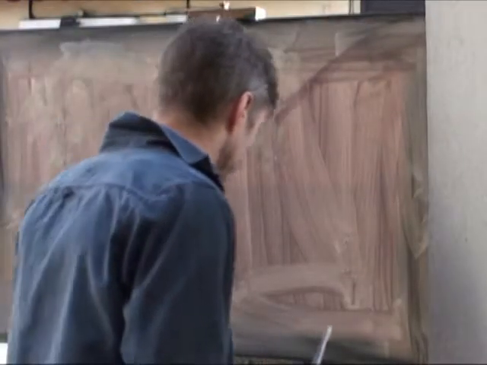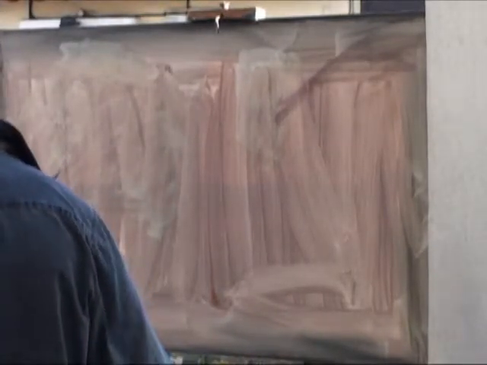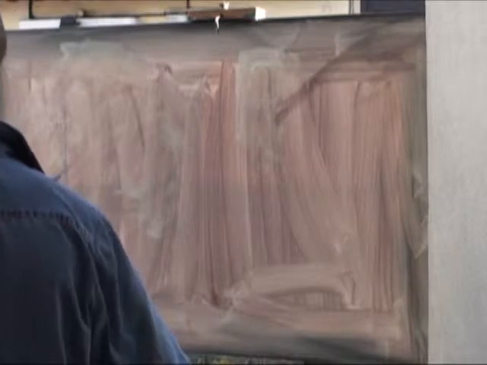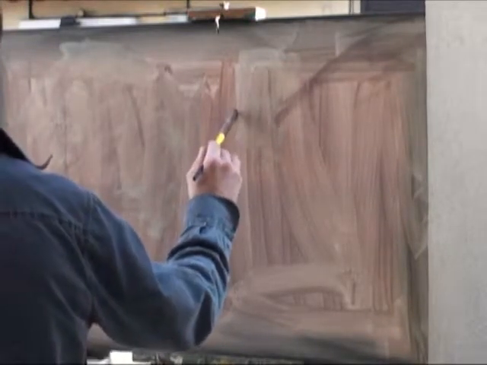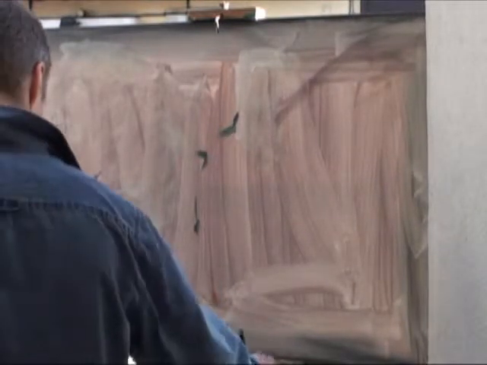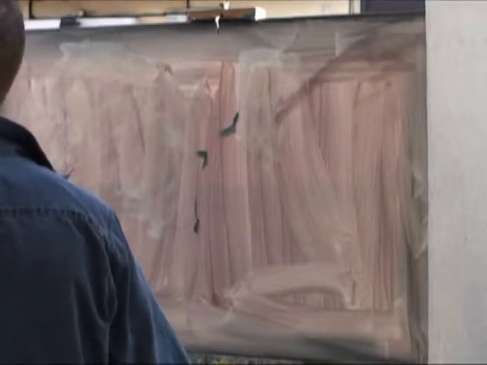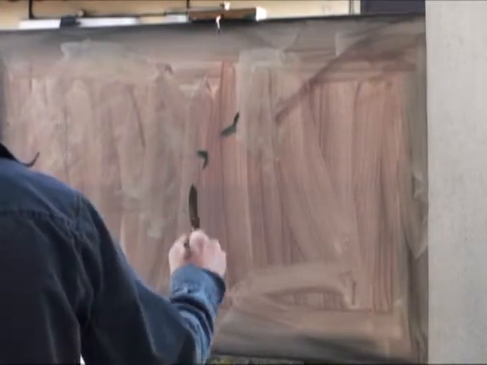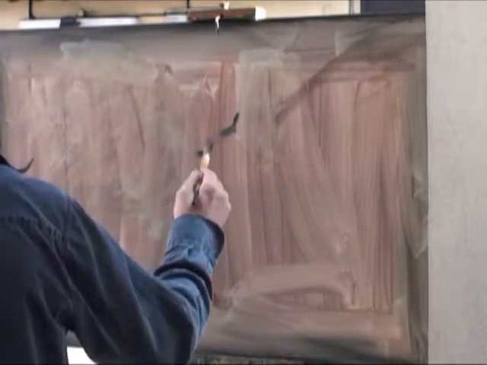Here's my canvas. Painting it in oil, and I'm not going to draw it, it's not going to be that accurate. I'm just going to sketch on a few bits and pieces here. Working with the light, of course, dark and light, so just put in a few dark.